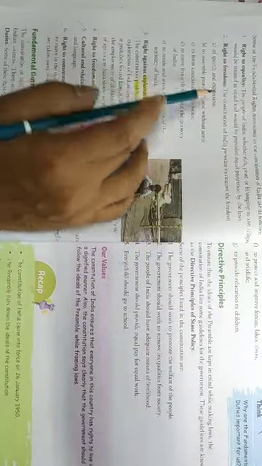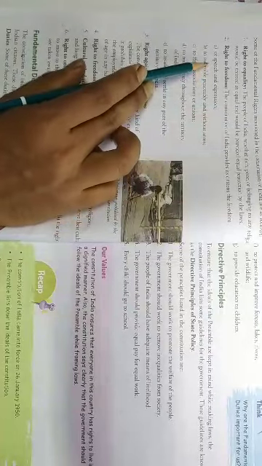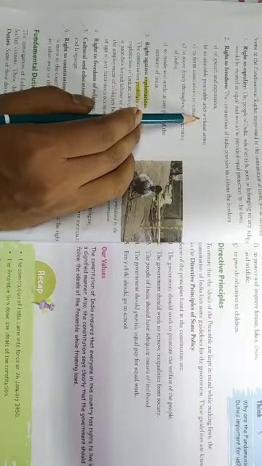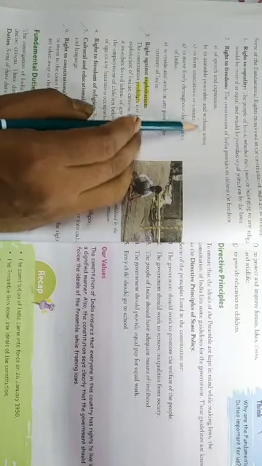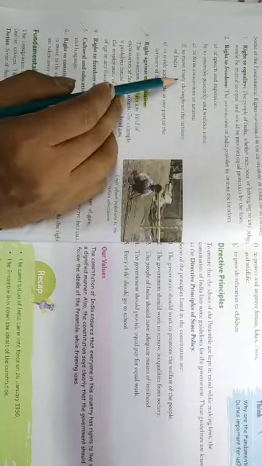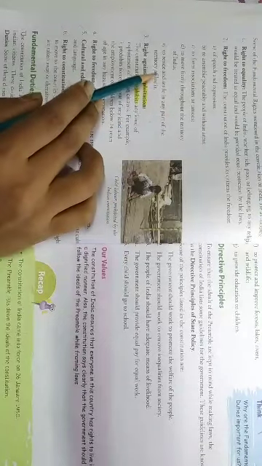Right to freedom means you have the liberty, you have the freedom to speak and express your thoughts. So you have the right of speech and expression, to assemble peacefully and without arms. That is, not violent. Then to form associations or unions, move freely throughout the territory of India and reside and settle in any part of the territory of India.